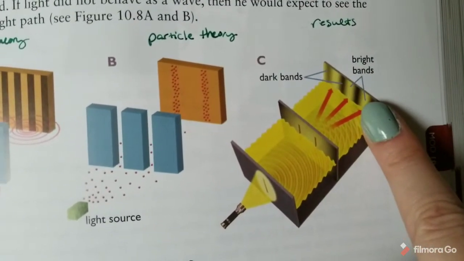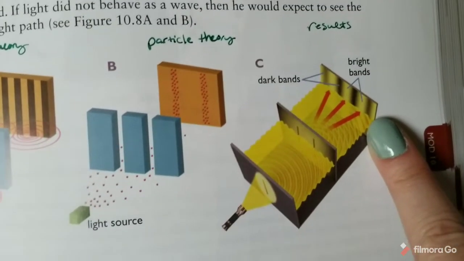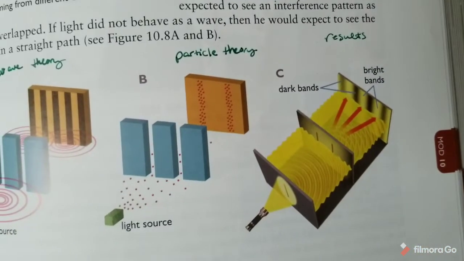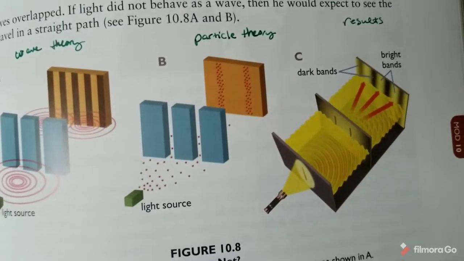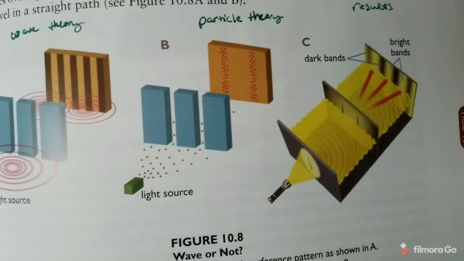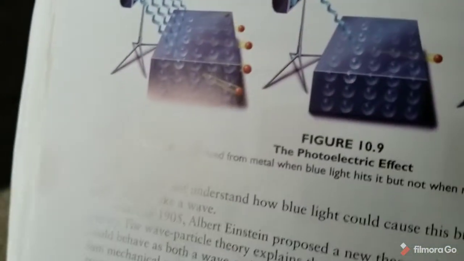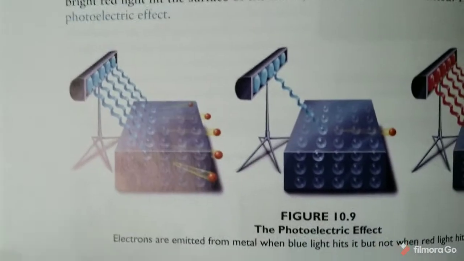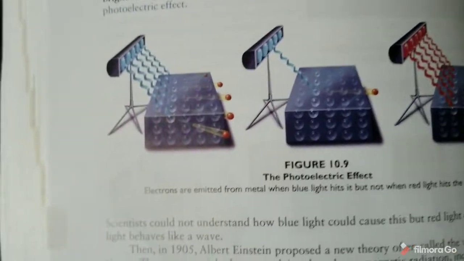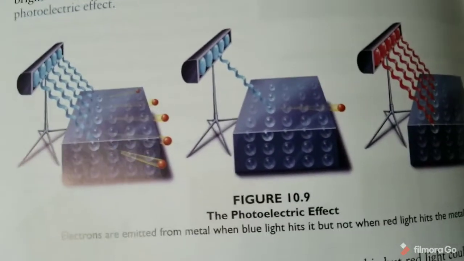So they said, ho, ho, ho, we have proven it is a wave. Light is a wave. Newton was wrong. Huygens was right. Wow. Little did they know, told much later, that we have a whole other science experiment to do to prove that there's a third way.